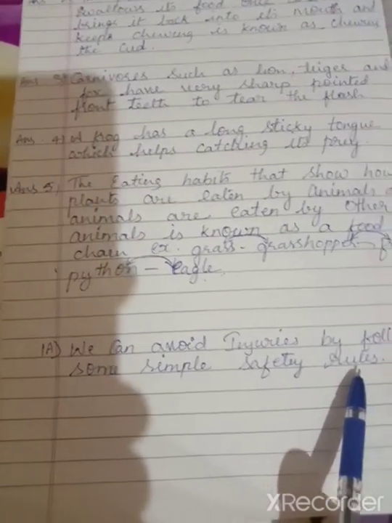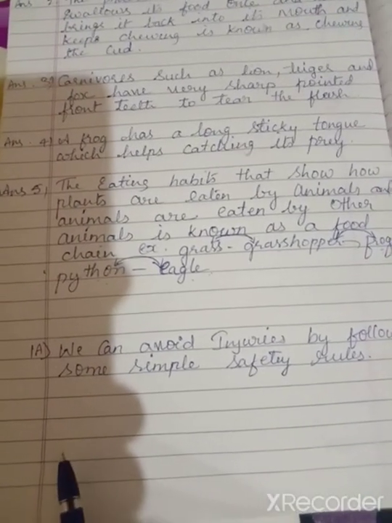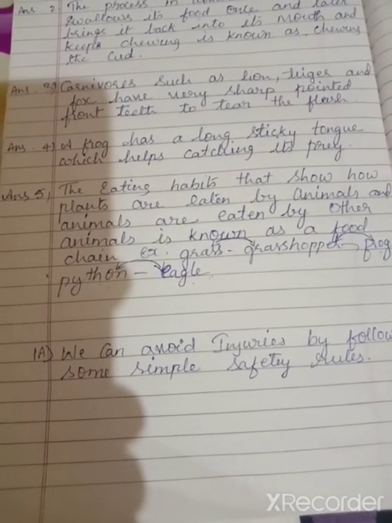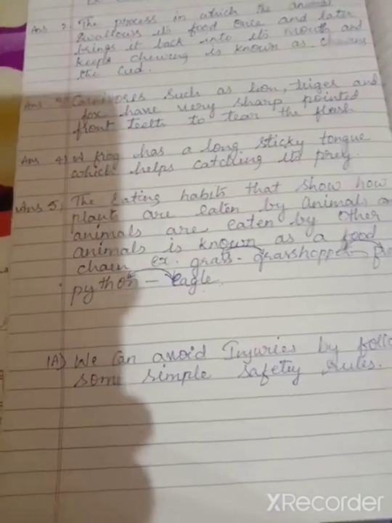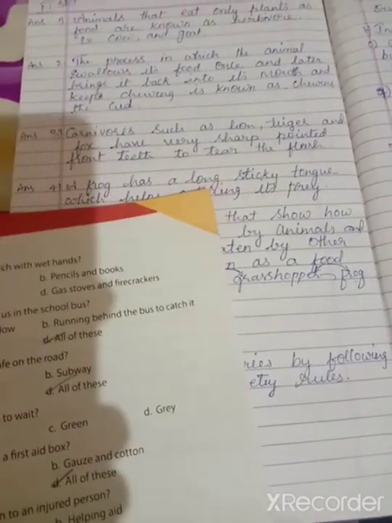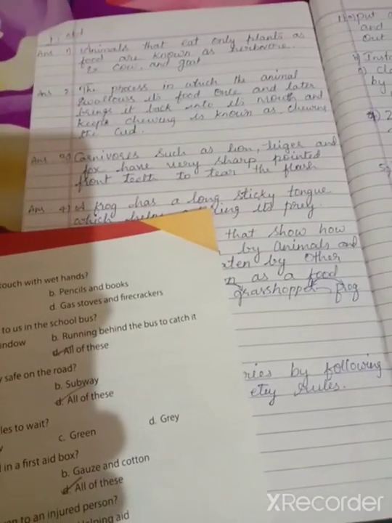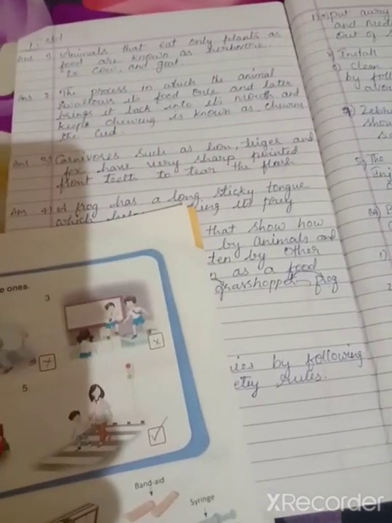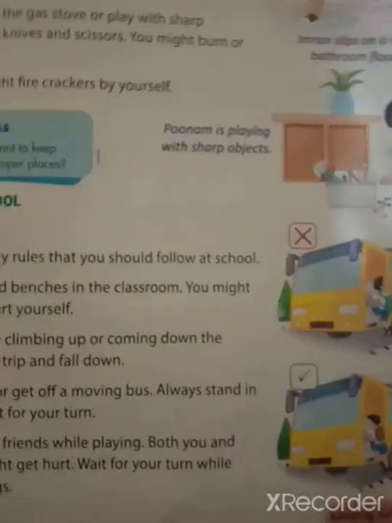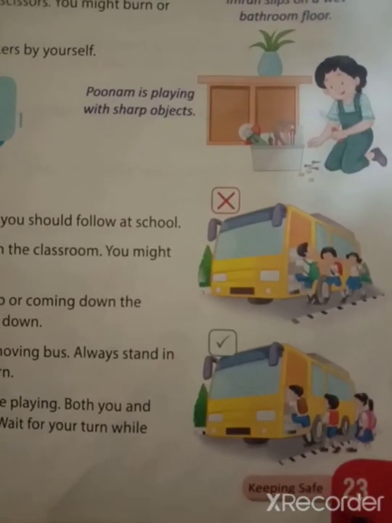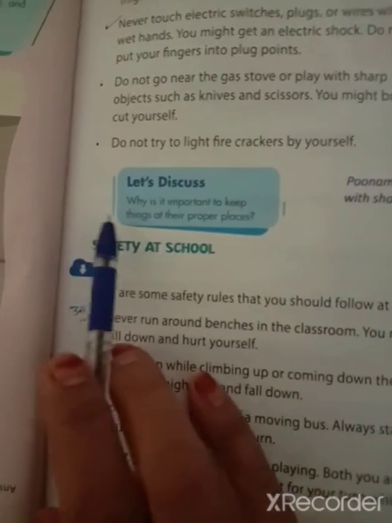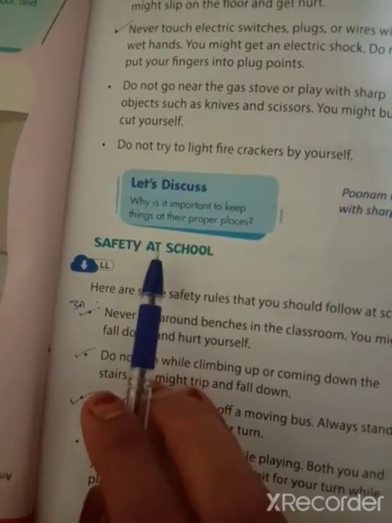The second question is, write any 3 rules to stay safe at home. Children, you can go back to page number 23 and see safety at school and safety at home.